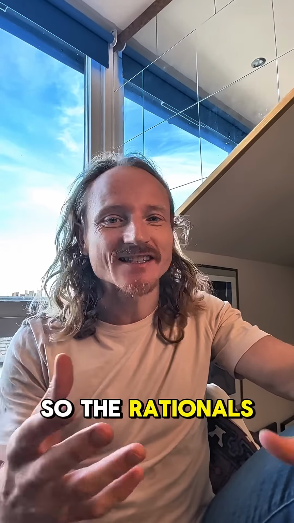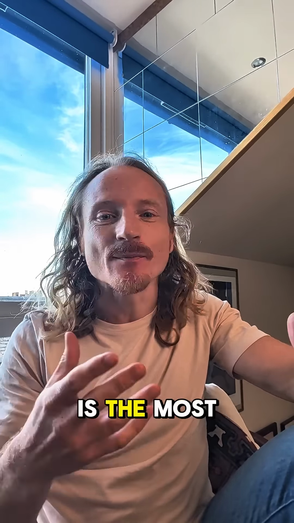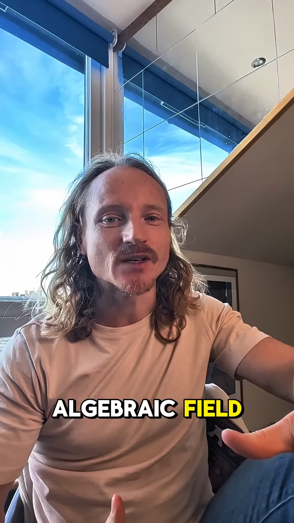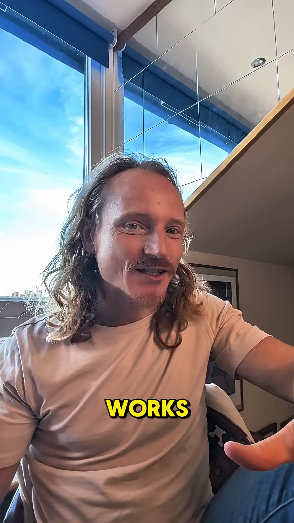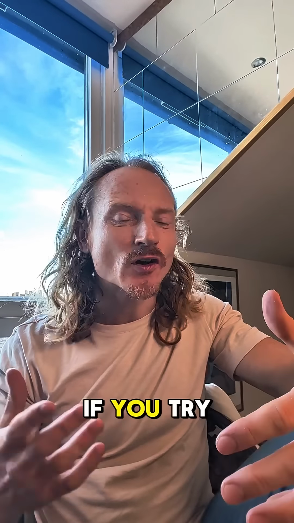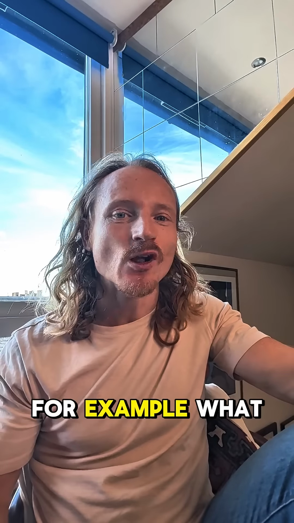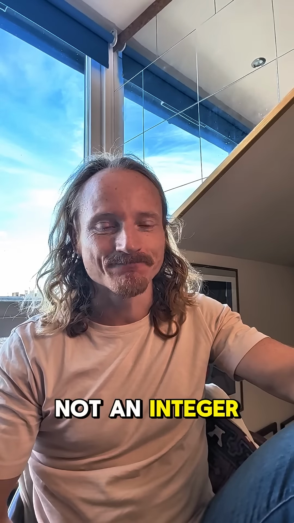So the rationals is the most basic algebraic field because not only can you multiply any two rationals together and get a rational number out, but you can do the same with division. But the integers are not an algebraic field because although multiplication works and you always get an integer out, if you try to divide 3 by 2, for example, what you get is not an integer.